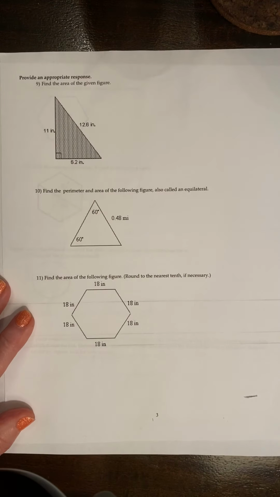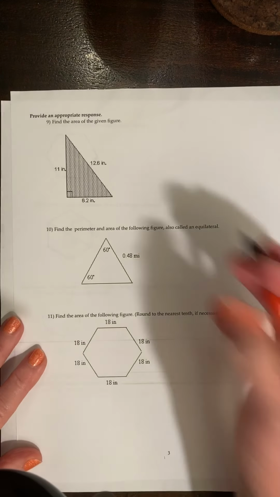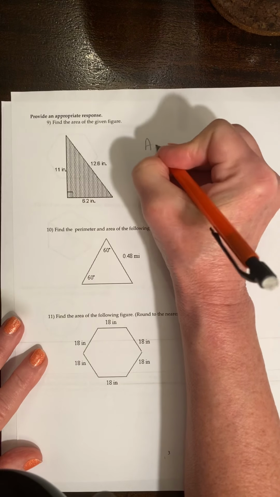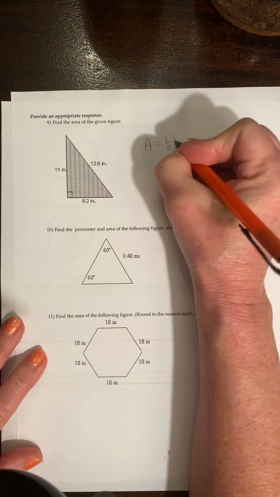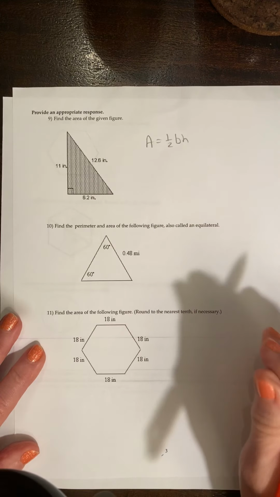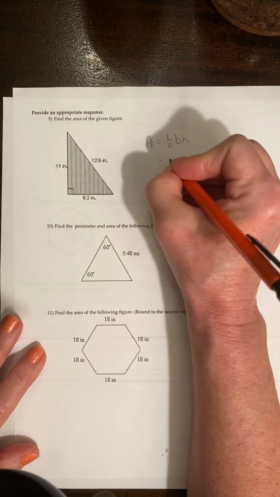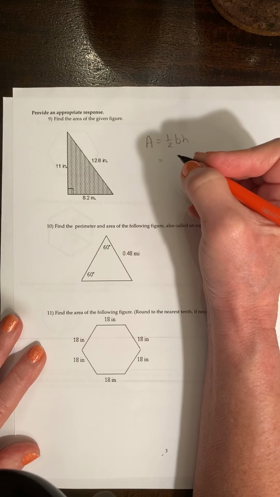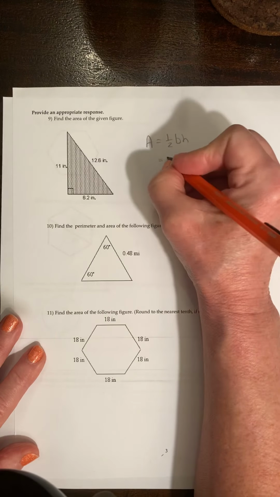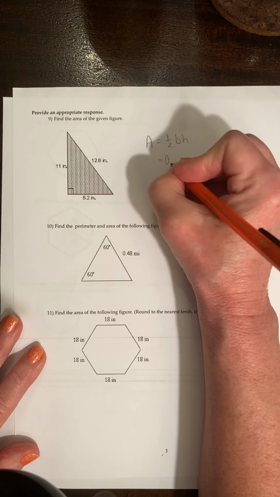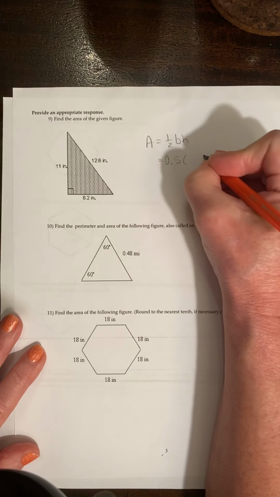Continuing on, we have another area problem. Again, that area formula goes for any rectangle. And if you want to work anything, pause the video and try it yourself. That's how you learn. They're letting us use decimals here, and so we'll give a decimal answer. So we'll just use the calculator. Let's change 1/2 to 0.5. And I need my base, my height.